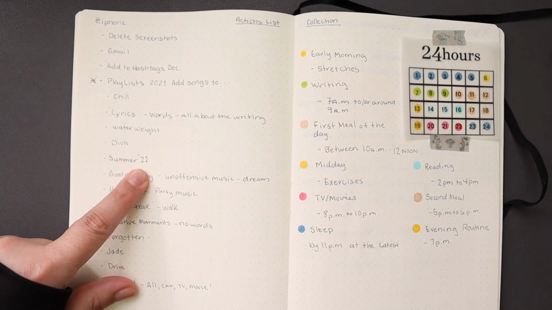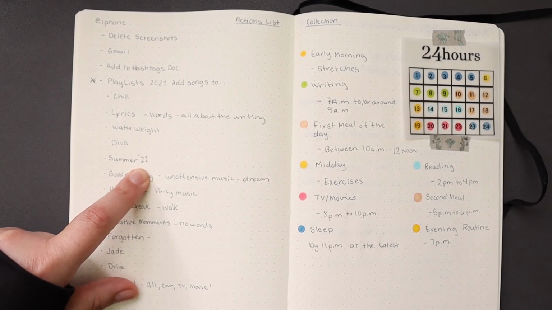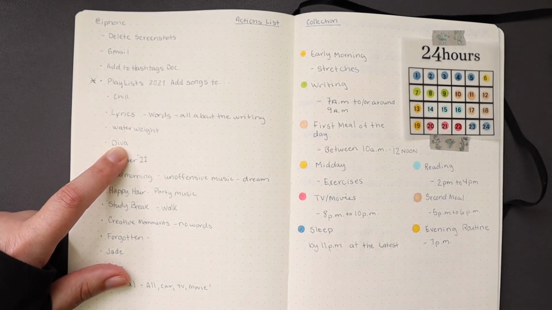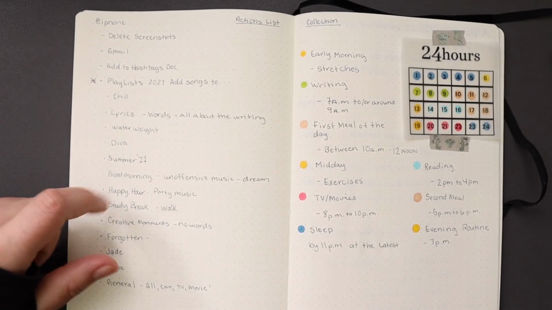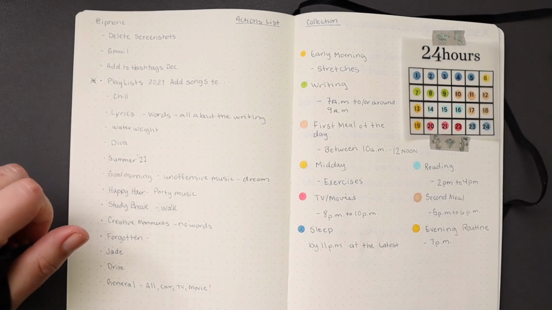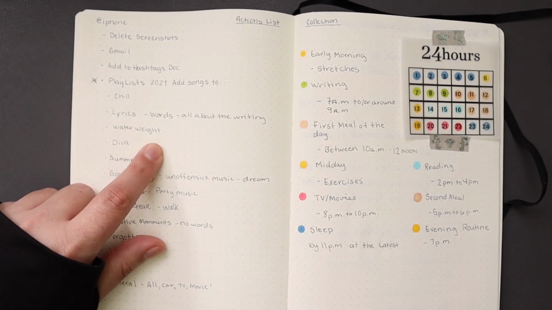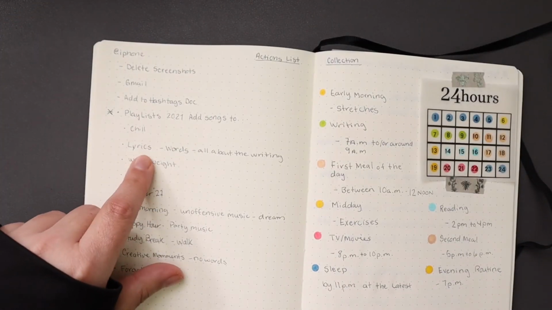And then Summer 21, at some point, I usually make a summer list. Those songs tend to bring me back to that time. Then Diva, because who doesn't love a nice diva song like a Celine Dion song, a moment like in Bridget Jones's Diary where she's belting out at the top of her lungs, crying and eating ice cream. You gotta love that sometimes. And then water weight, yeah, I'm chubby. It could be water weight, you don't know.